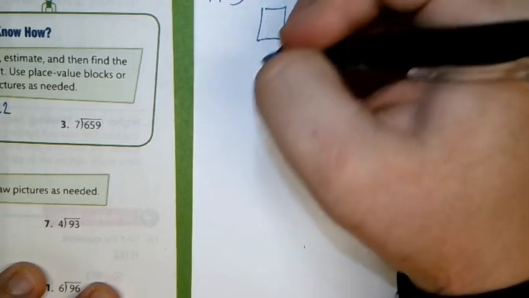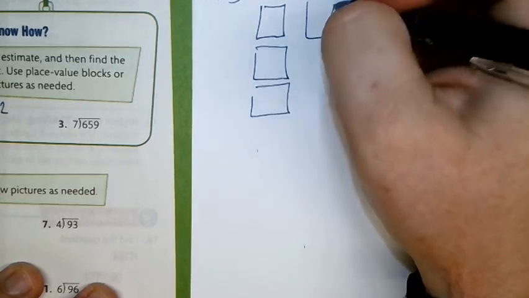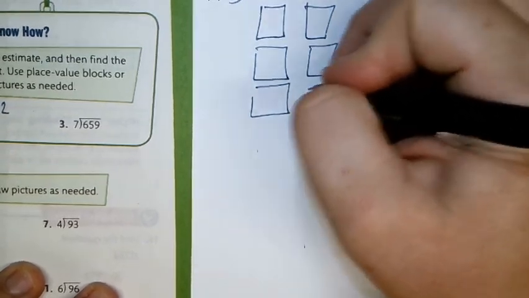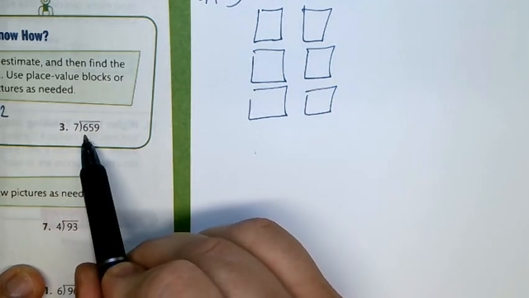So I need 6 of those because that's in the hundreds place. Draw this with me. 1, 2, 3, 4, 5, 6. And you see they're not perfect, and that's okay. But I have 6 hundreds.